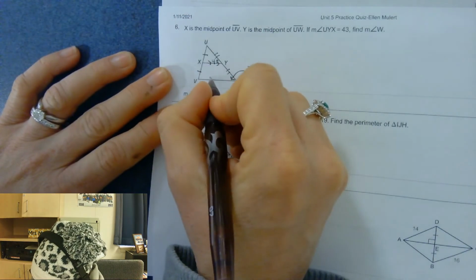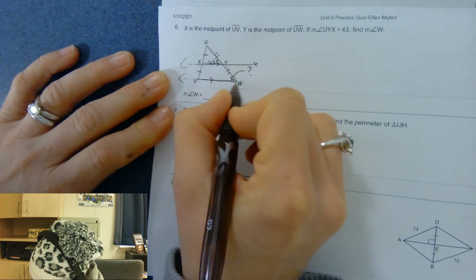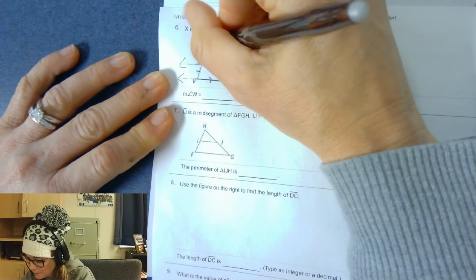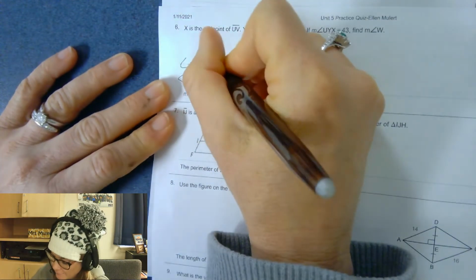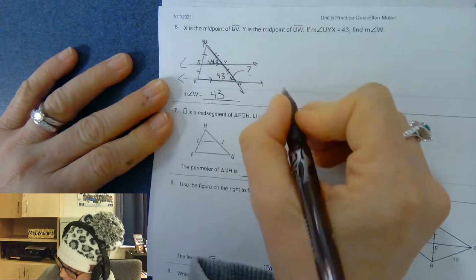It's the mid-segment, so that's parallel. So basically, you could extend these, and you could cut them by this transversal, and look what you have. You have corresponding angles. So this is also going to be 43 by corresponding angles.